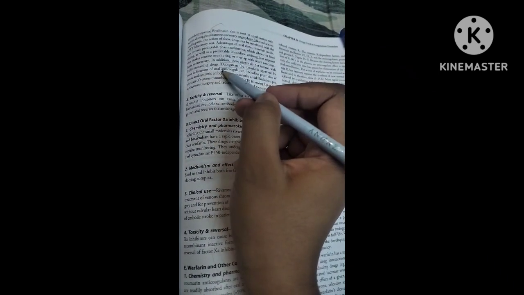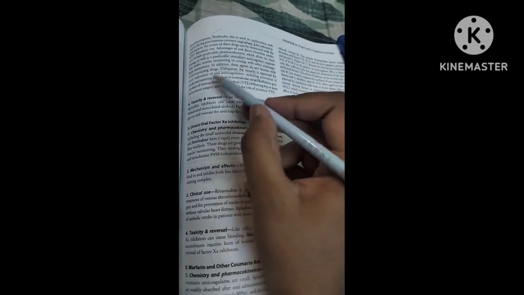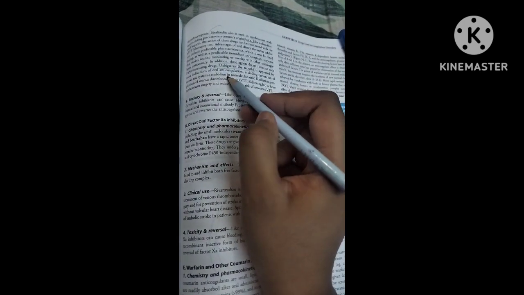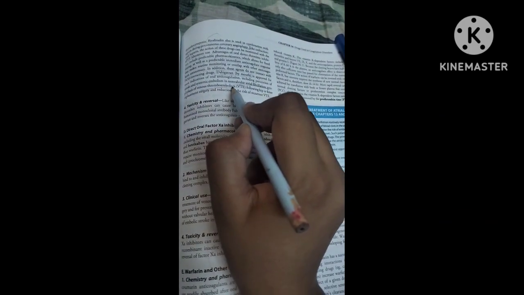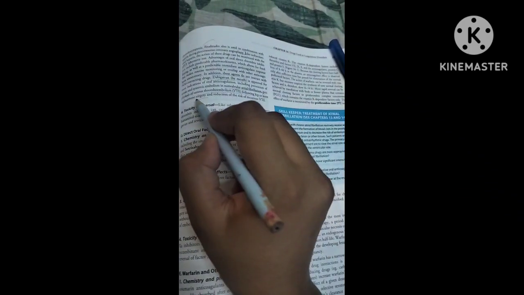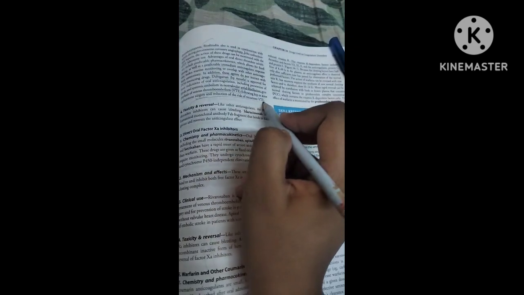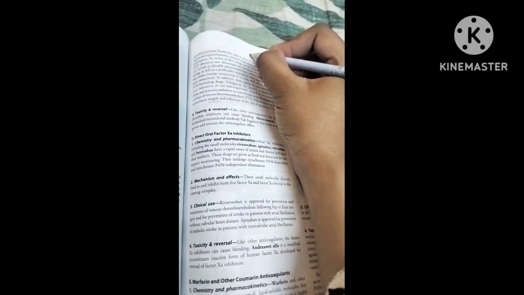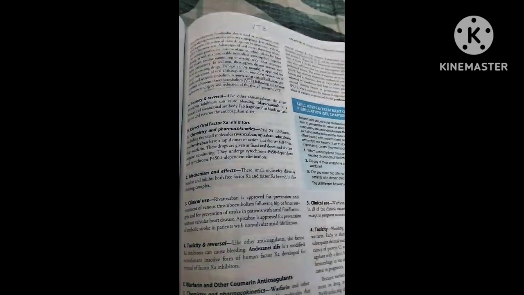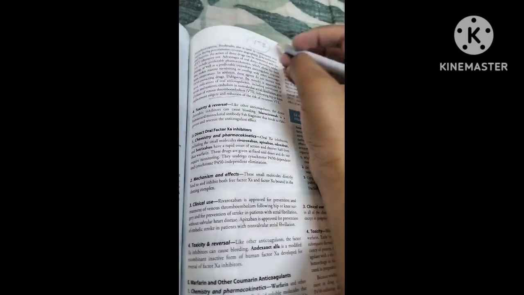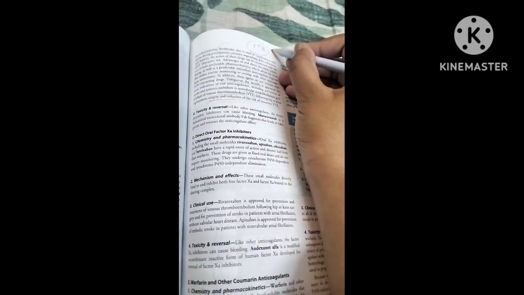It is approved for most of the indications of oral anticoagulation, including the prevention of stroke and systemic embolism in non-valvular atrial fibrillation, prophylaxis of venous thromboembolism following hip or knee replacement surgery, and the reduction of recurrent VTE. So we are going to use dabigatran in VTE, which is venous thromboembolism acquired after hip surgery or knee surgery.